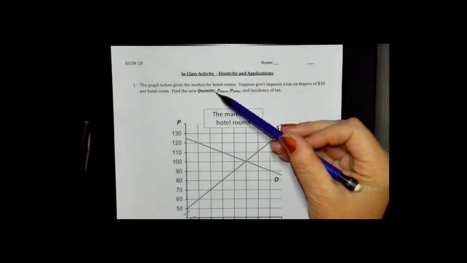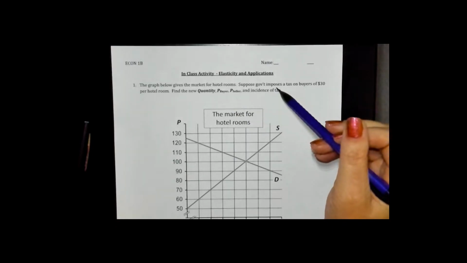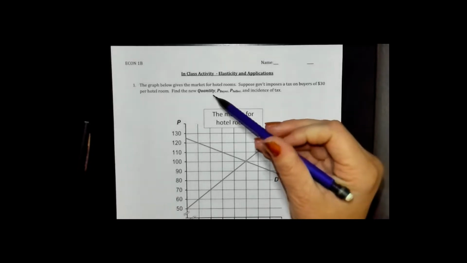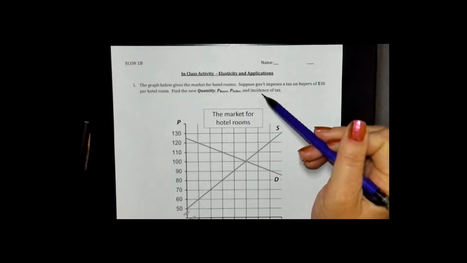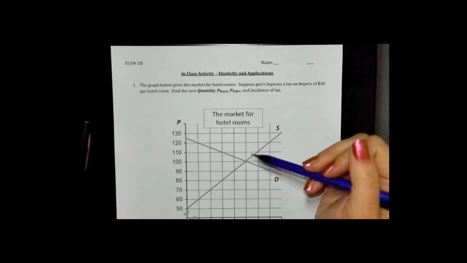So the first thing we want to do is look at the graph below for the market for hotel rooms. The government imposes a tax on buyers of $30 per hotel room. We need to find the new quantity, the price for the buyer, and the price for the seller, and then we need to determine the incidence of the tax, how the tax is broken down.